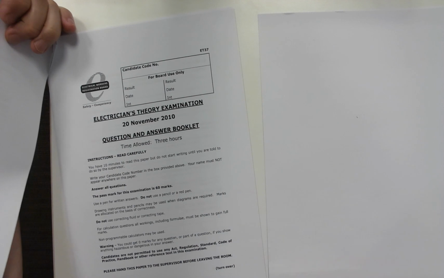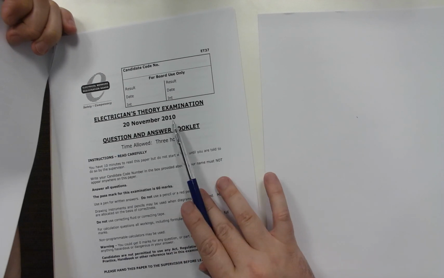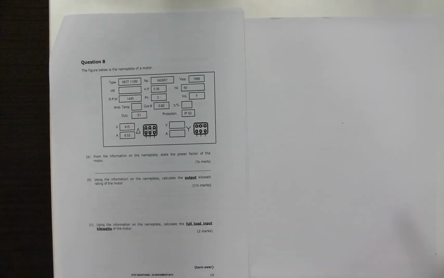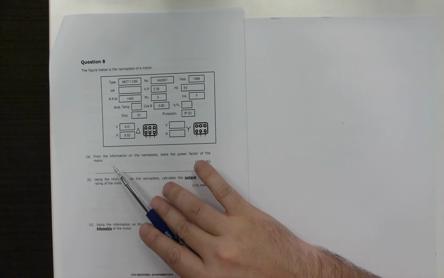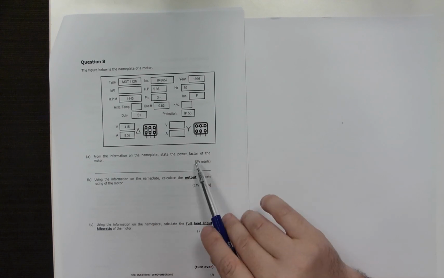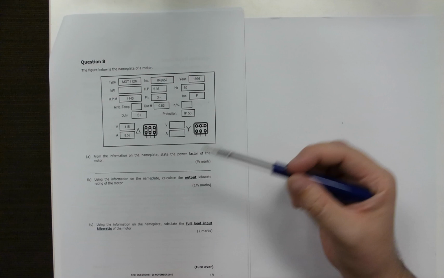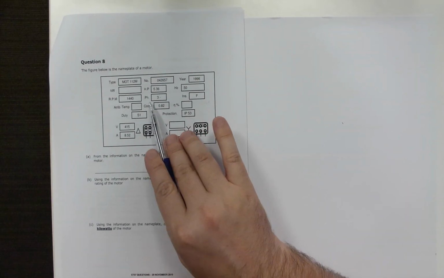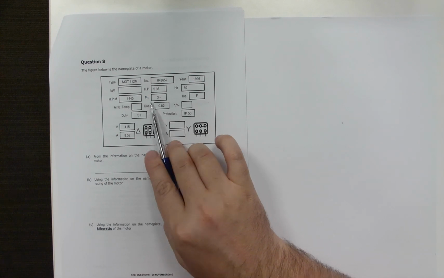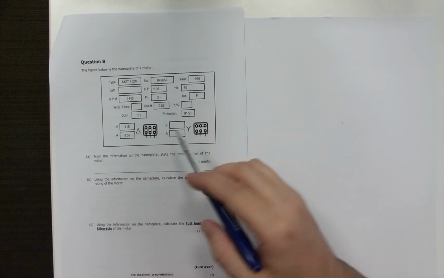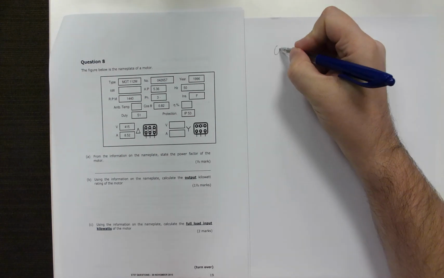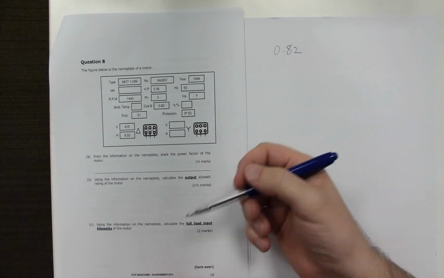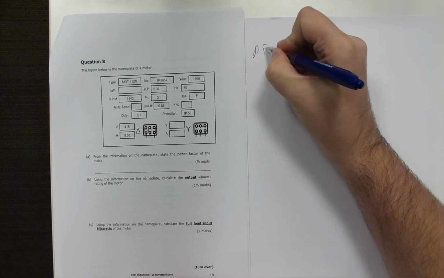Okay, so now we are looking at 20th of November 2010 ET37, and we're looking at question 8. From the information on the nameplate, state the power factor of the motor. So we're looking at a motor nameplate in this one. The power factor is pretty easy. We're looking for cos theta, typically for power factor, or a P.F. In this case, it's using cos theta. We've got 0.82. That is our power factor. Easy question for A, we just read it off the nameplate. So P.F. equals 0.82.